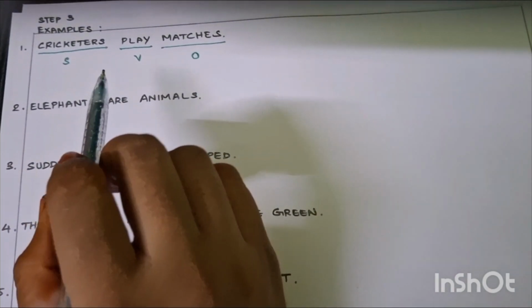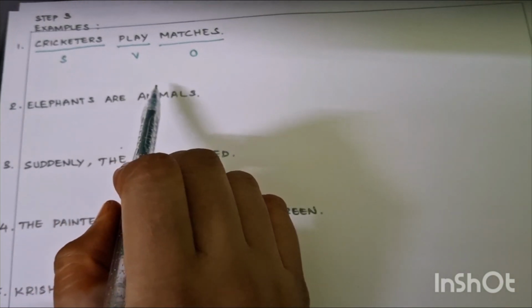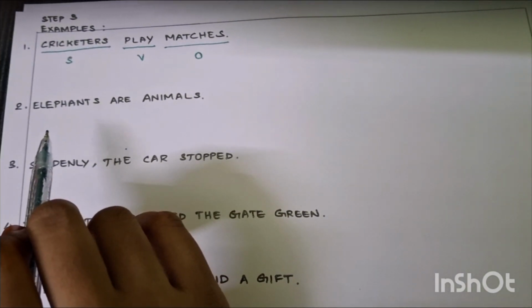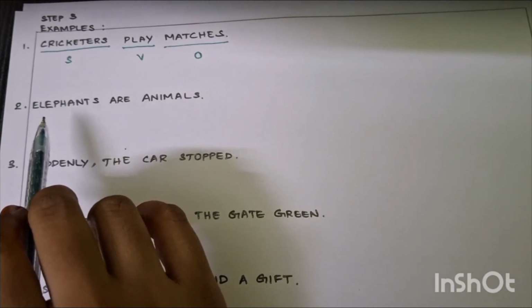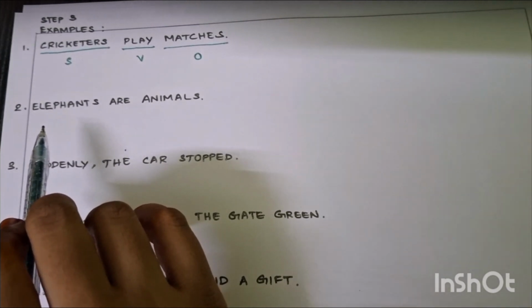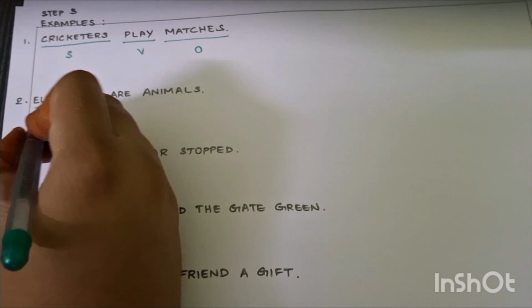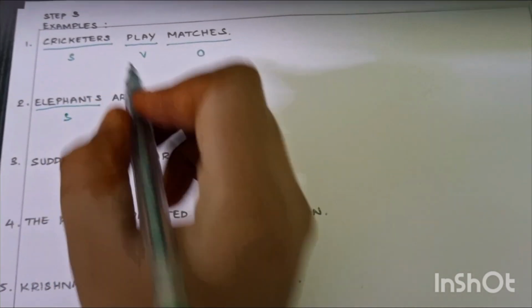Okay, next, elephants are animals. In this sentence, we are speaking about elephants, which falls under noun as well. Elephant is not doing any action, but it is the thing which we are speaking about. So elephants falls under subject.